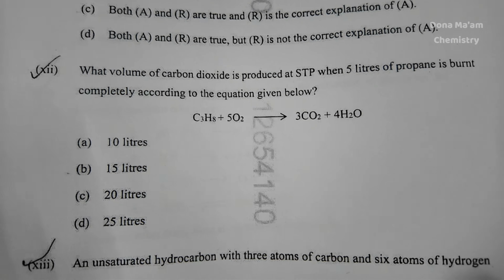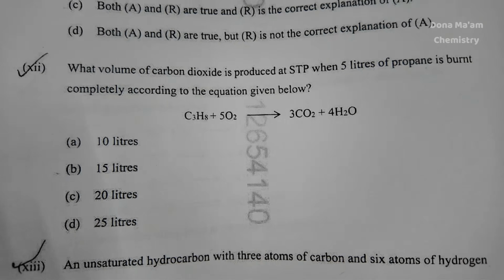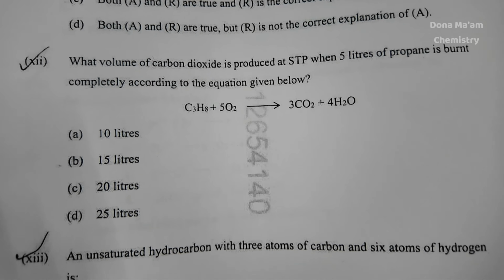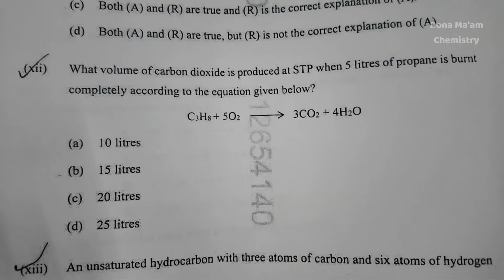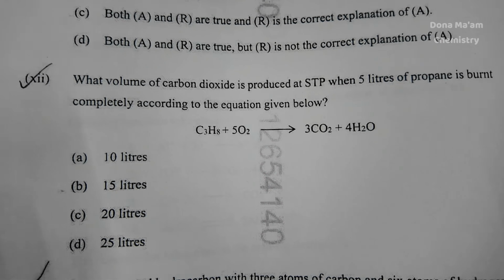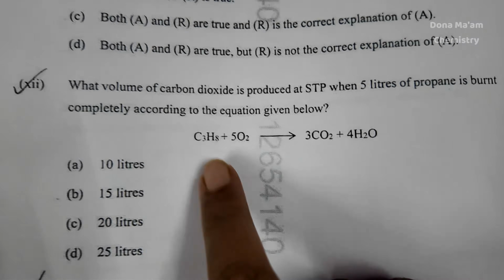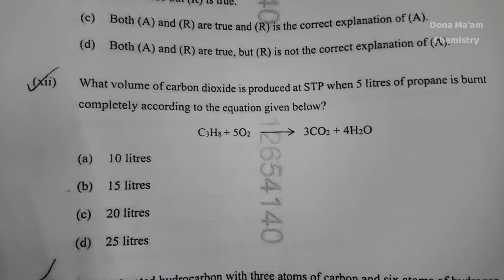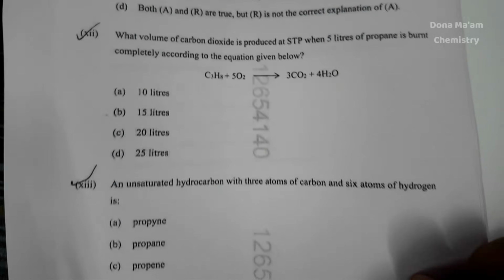MCQ number 12. What volume of carbon dioxide is produced at STP when 5 liters of propane is burned completely? Okay, as the equations suggest, this is a question from Gay-Lussac's law. You can see over here, propane is 1 volume and carbon dioxide is 3 volume. So 1 volume is producing 3 volume of carbon dioxide. So 5 liter will produce triple of it. So 15 liter will be the answer. Option number B is the correct answer.